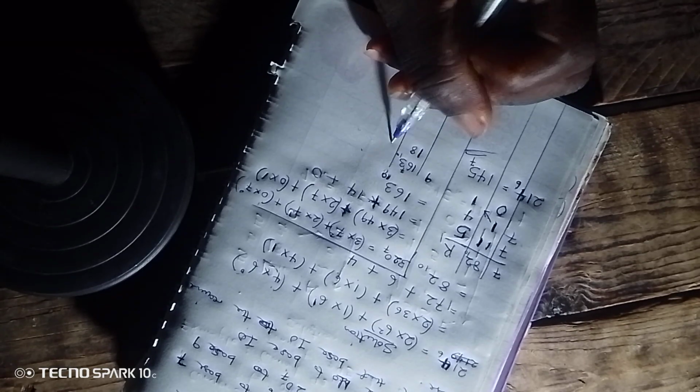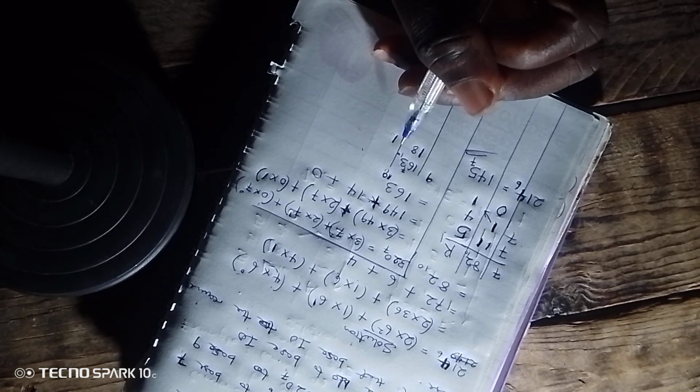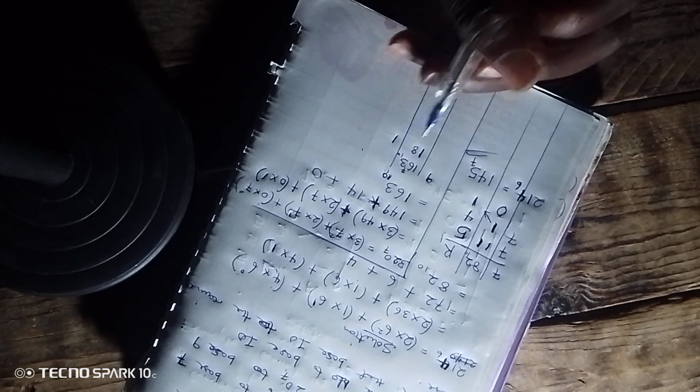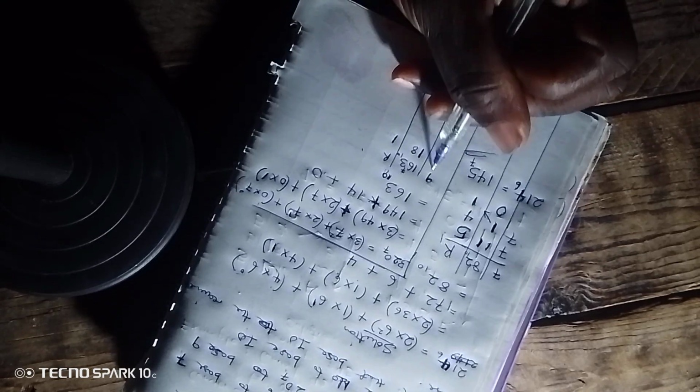So it will remain 1, because 9 times 8 is 72. So the remainder here is 1.